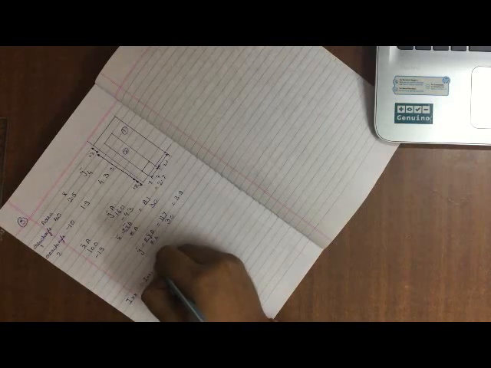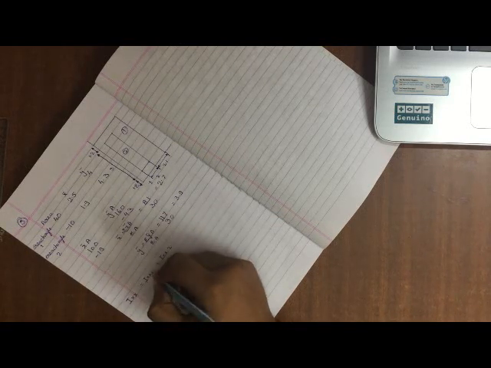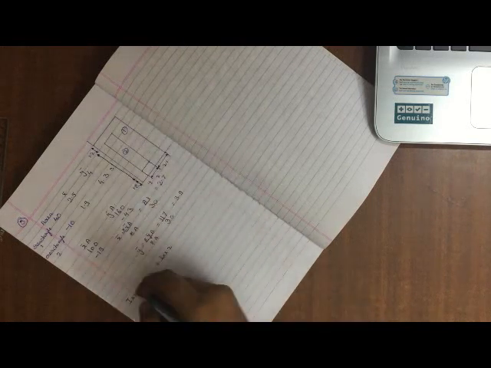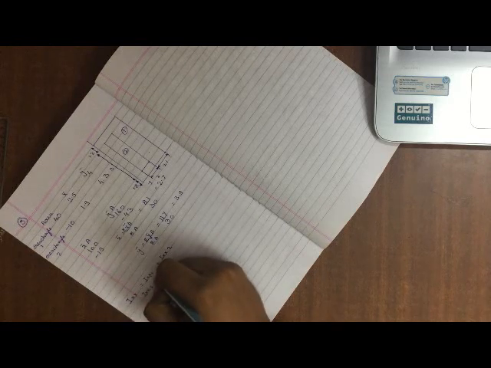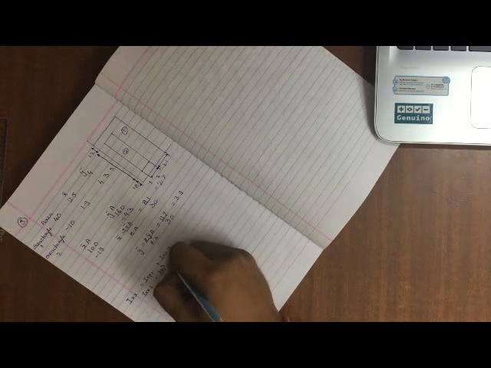Ixx1 plus Ixx2. So this is the moment of inertia of the first rectangle, and this is the moment of inertia of the second rectangle. So Ixx1, by using the parallel axis theorem, is bh cube by 12 plus Ad square.